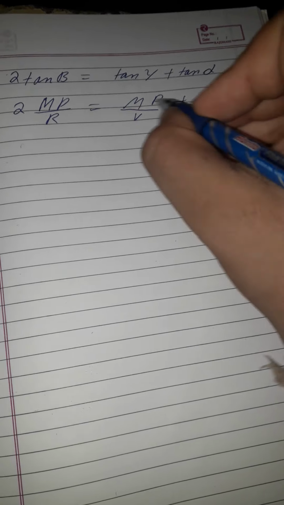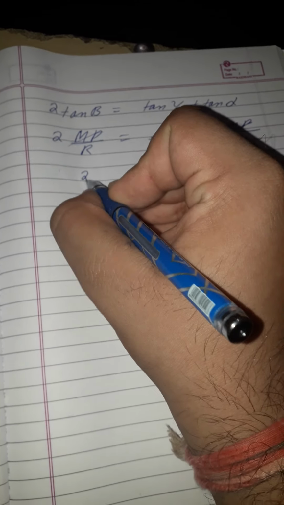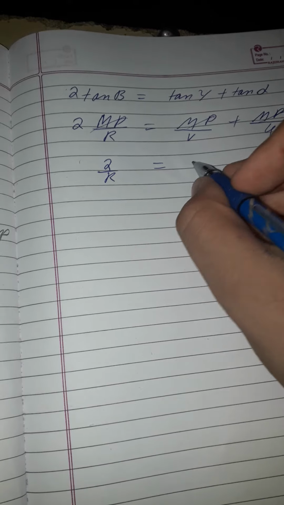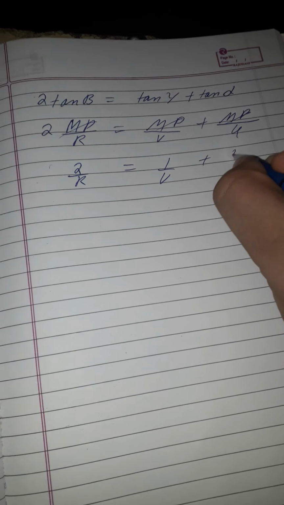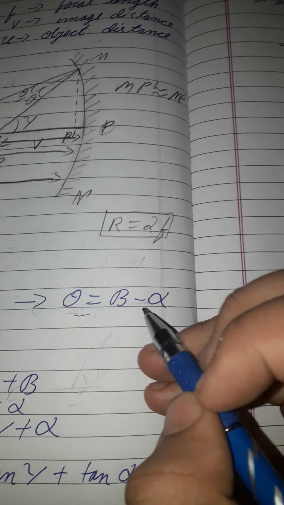From here MP will be cancelled because we have taken it in common on this side and cancelled MP. So we get 2 by R is equal to 1 by V plus 1 by U. We know that R is equal to twice the focal length.